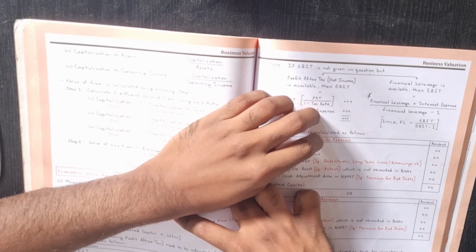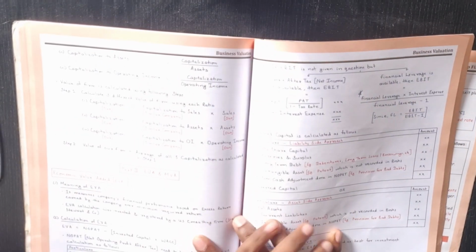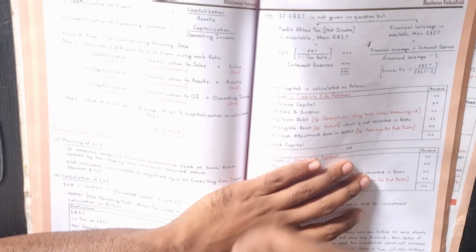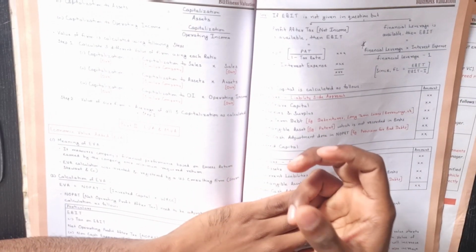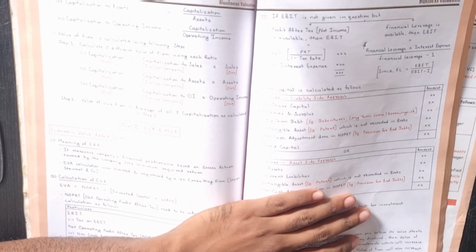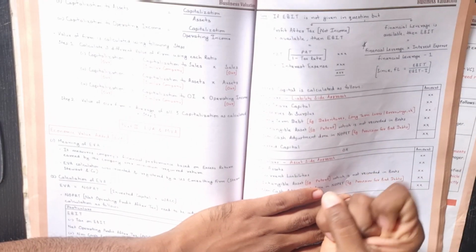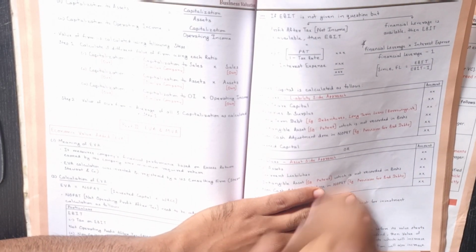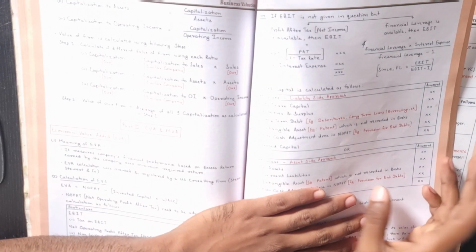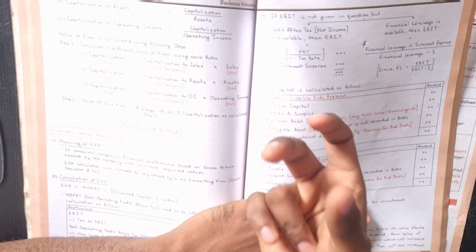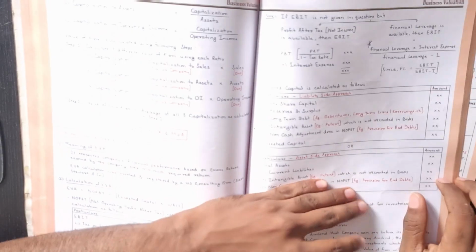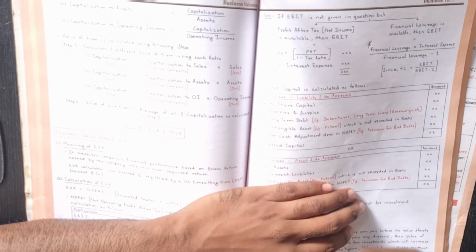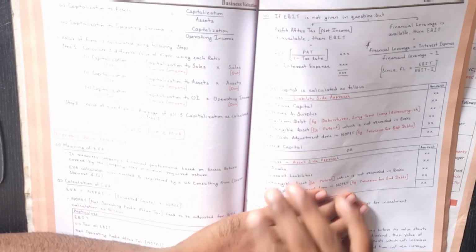Now the question arises, what does EVA do? EVA measures a company's financial performance based on excess return earned by the company over minimum required return. So what is a company's minimum required return? It is your Ko, that is your overall cost of capital, right? Which means it is the required return of the investor. So the excess amount which is earned by the company is called EVA.